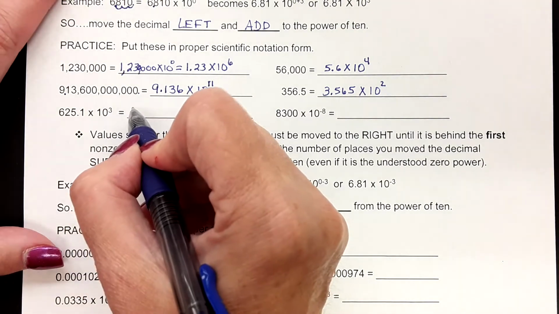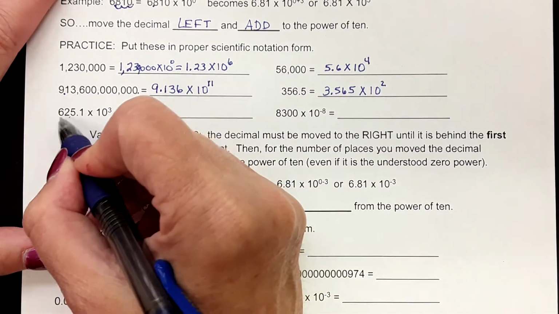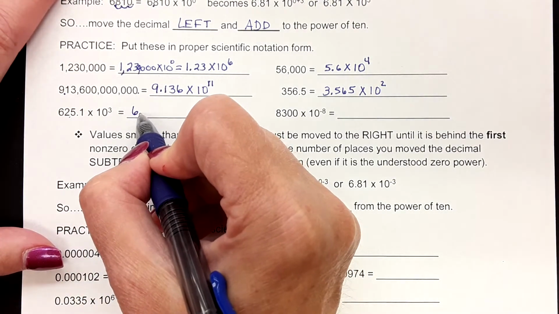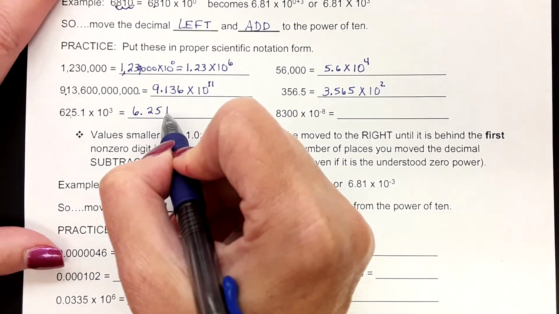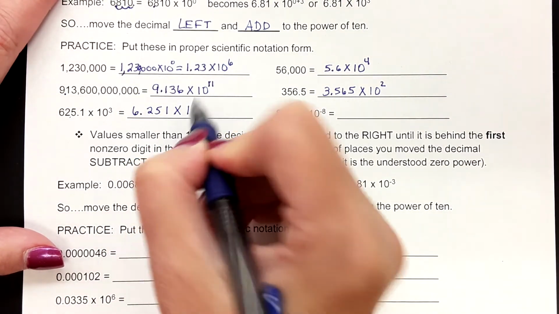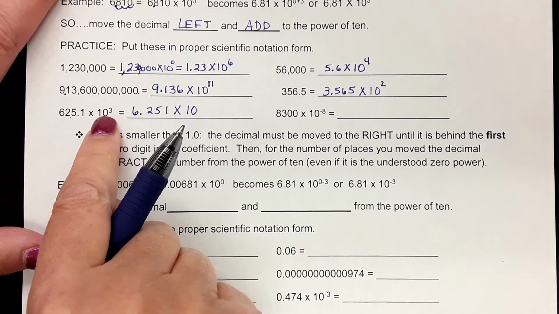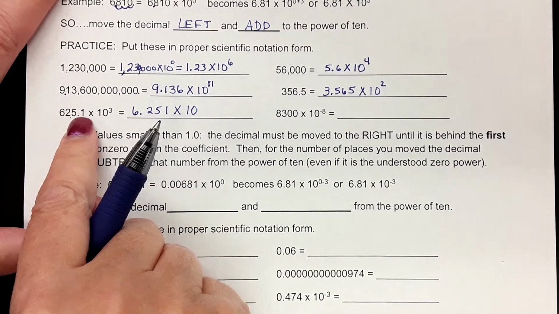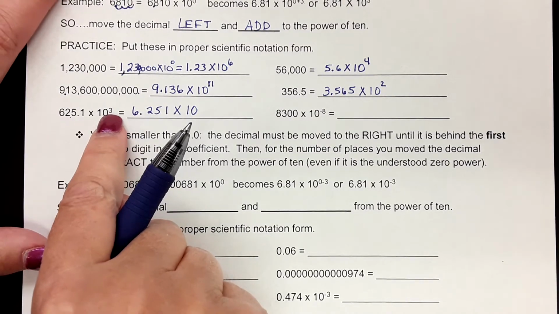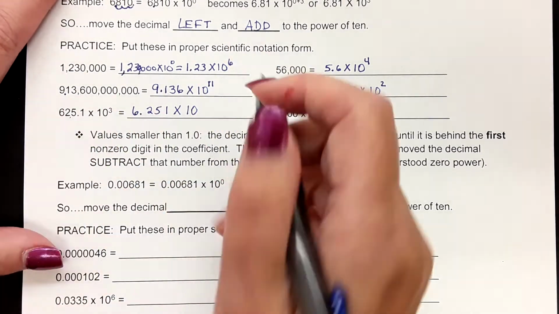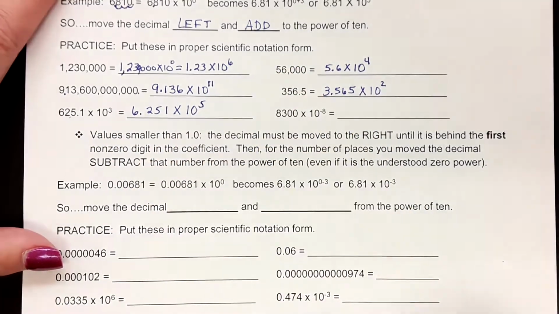So on this one, we would get 6, 2 places to the left, 0.251, times 10. Now this case, we don't have an understood times 10 to the 0. We have a 10 cubed. We moved it 2 places to the left, so 3 plus 2 places is 5. So you get 6.251 times 10 to the 5th.